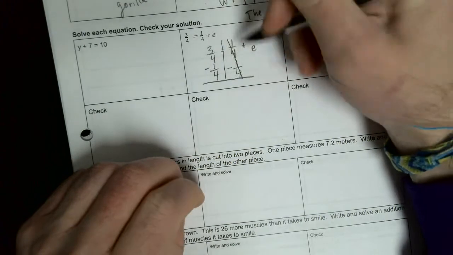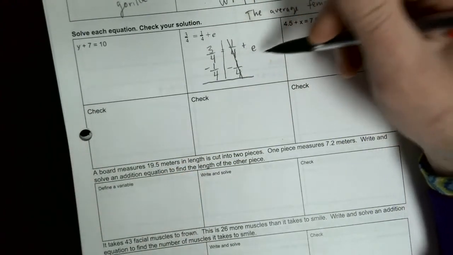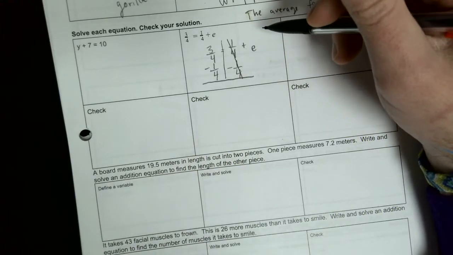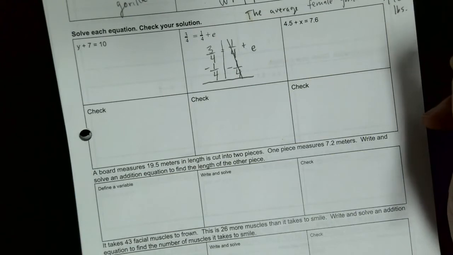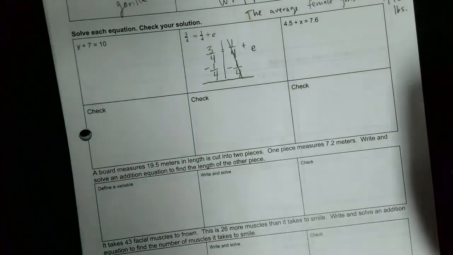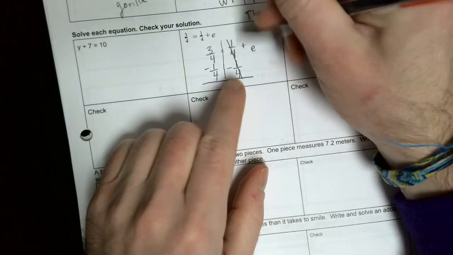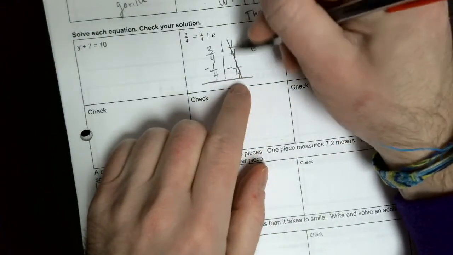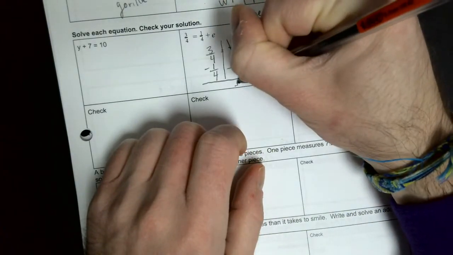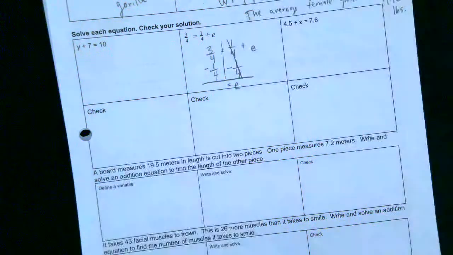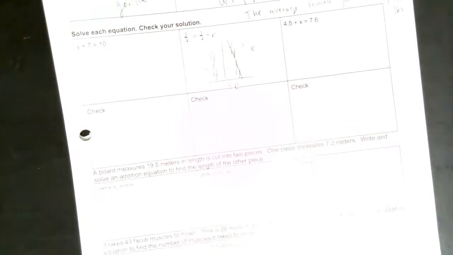Now, some have the question, how do you know what side to subtract from for an addition equation? It's whatever side the variable's on. So because the variable's on this side, we're going to subtract the 1/4 here. That's going to wind up just being E equals, oh, the light's turned off. And they're back.